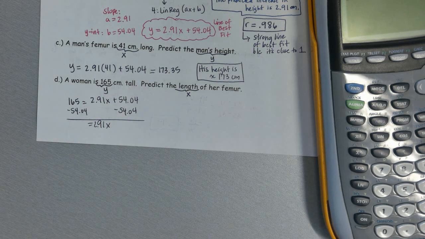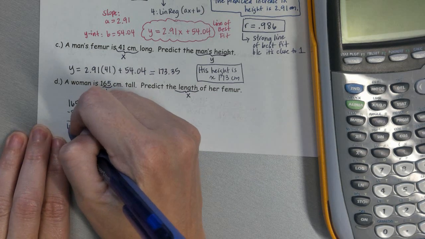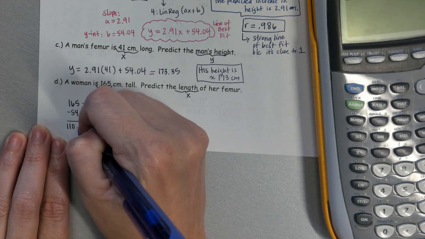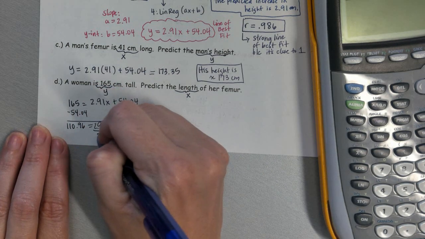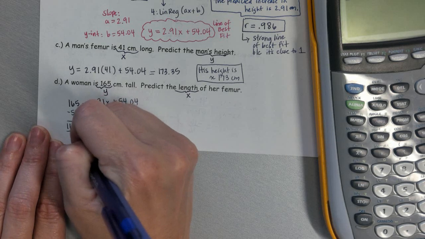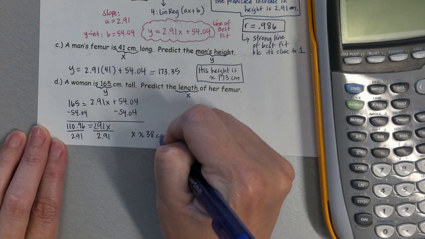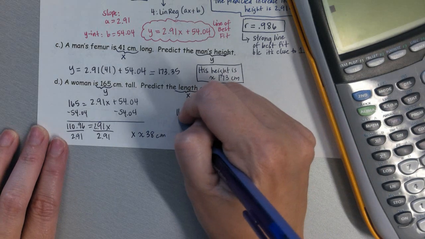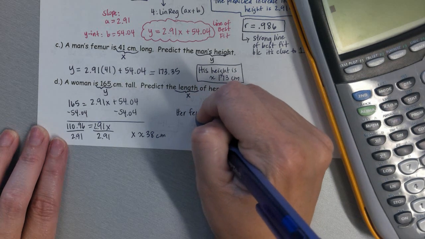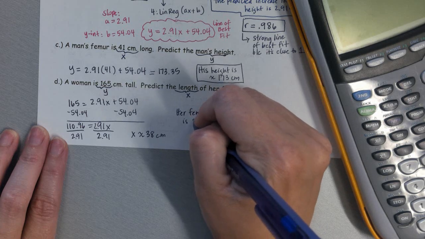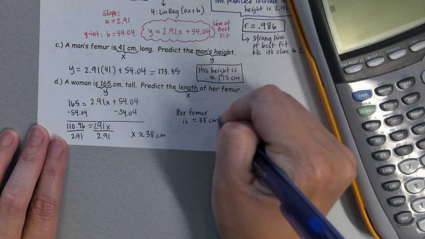Then we divide both sides by 2.91. My x value is about 38 centimeters, so her femur is about 38 centimeters.